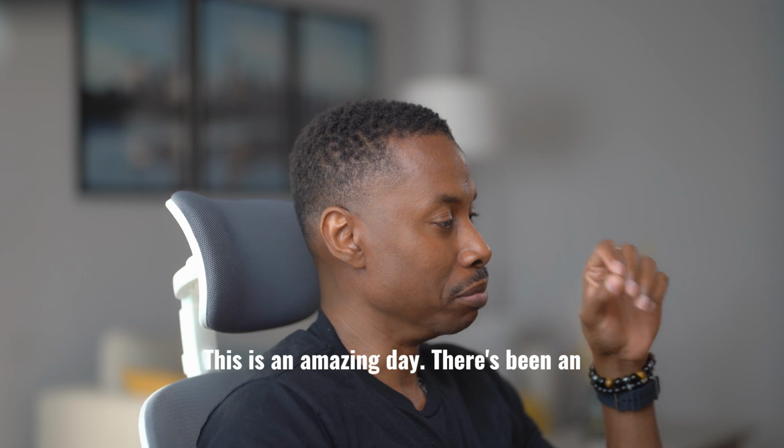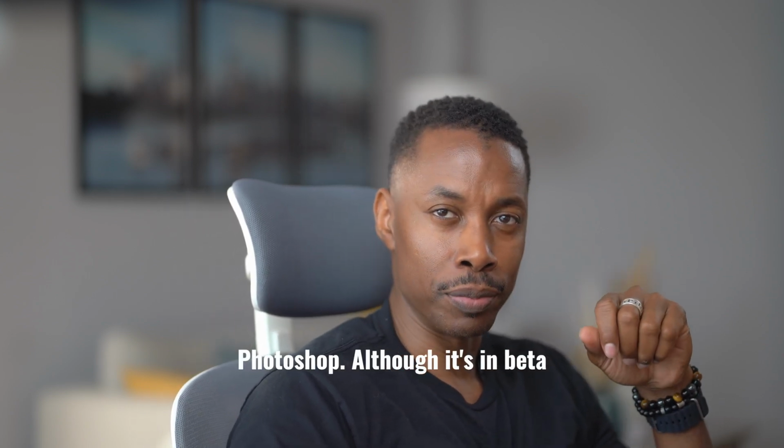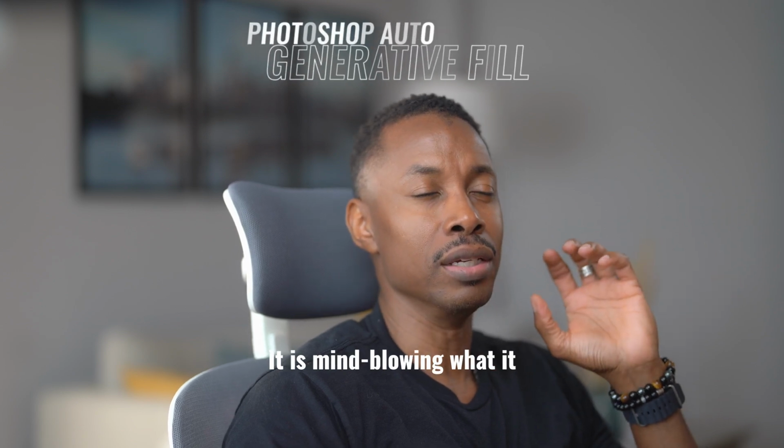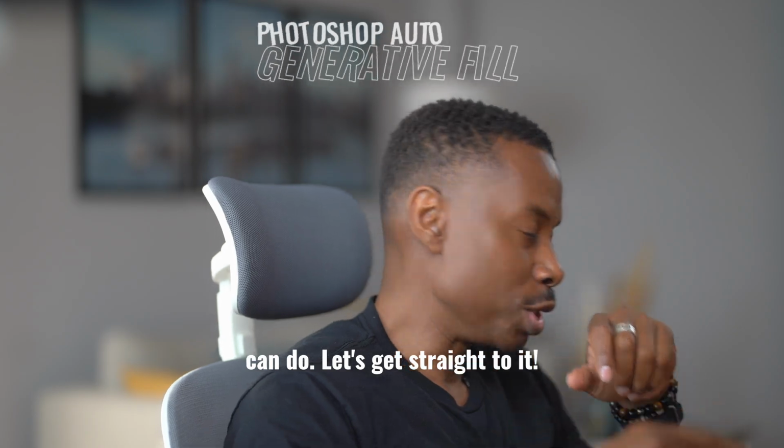This is an amazing day. There's been an amazing update with Photoshop. Although it's in beta, it is mind-blowing what it can do. Let's get straight to it.